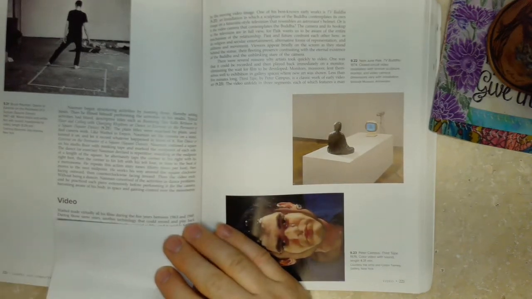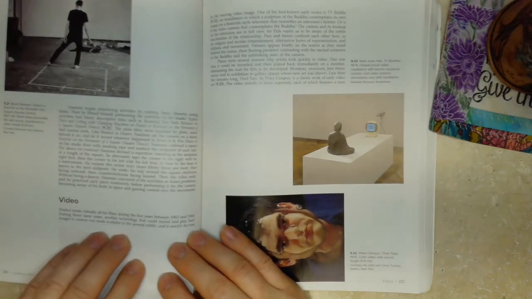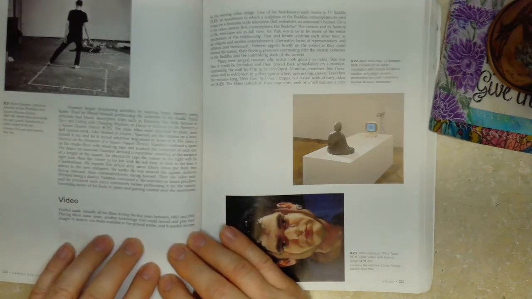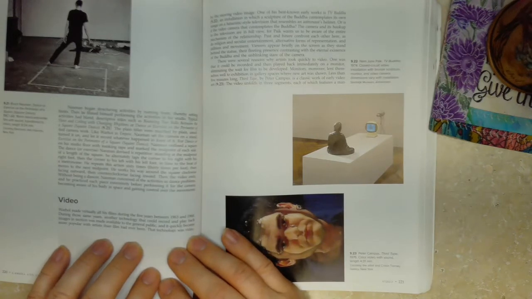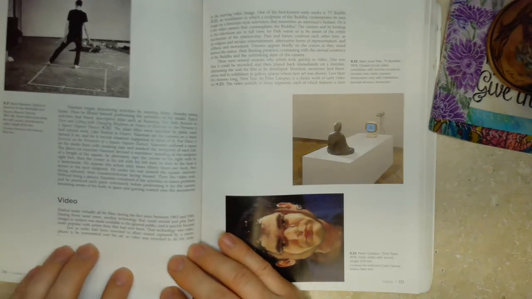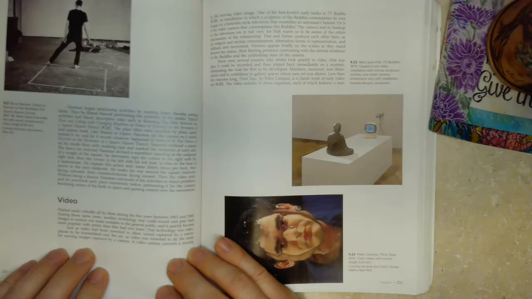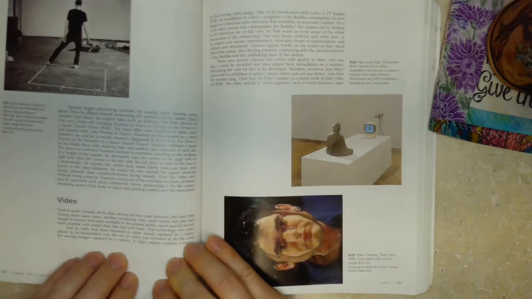During those same years, another technology that could record and playback images in motion was made available to the general public, and it quickly became more popular with artists than film had ever been. That technology was video. Just as radio had been invented to allow sound captured by a microphone to be transmitted over the air, so video was invented to do the same for moving images captured by a camera.